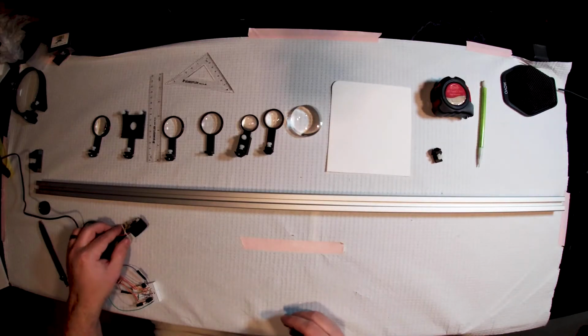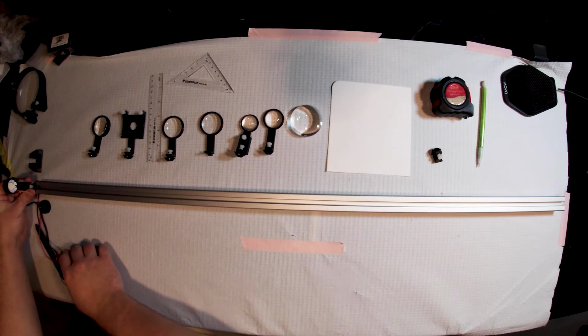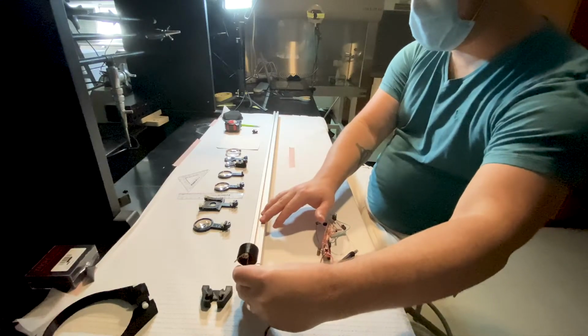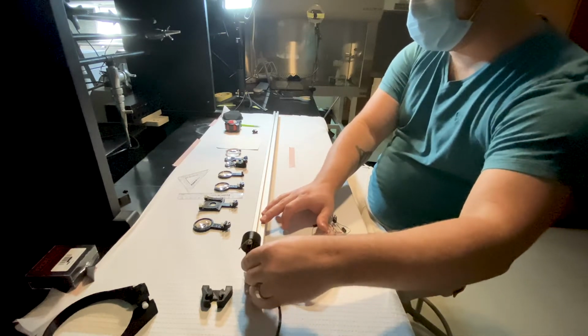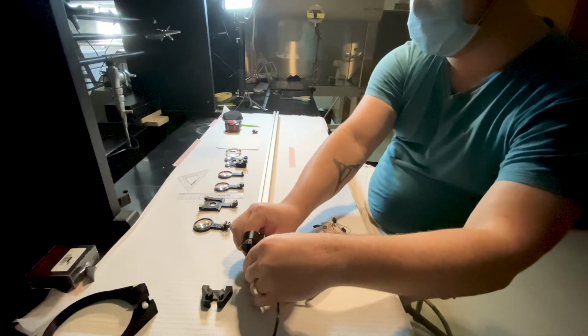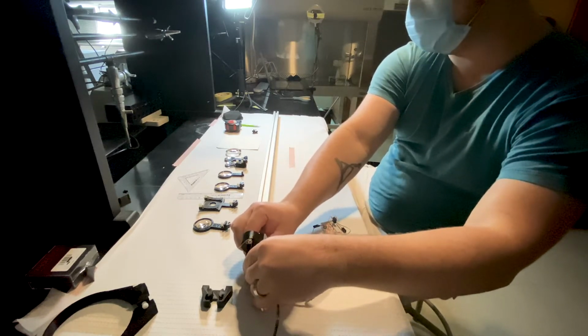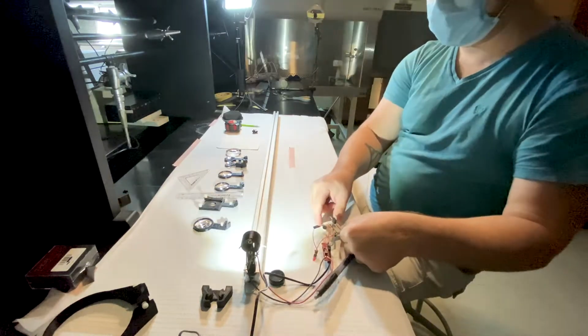So what we're going to do is first mount our light source, and we're just going to keep that all the way at the end over here. Screw that guy in. And we take our light source.